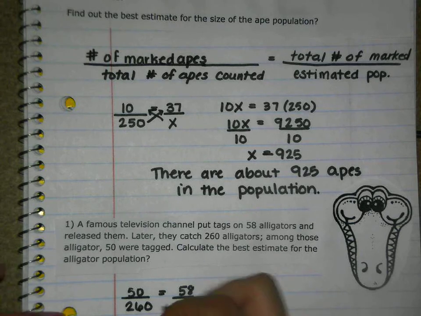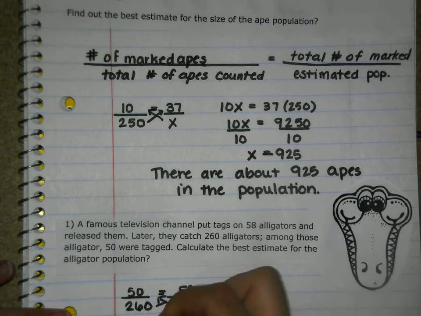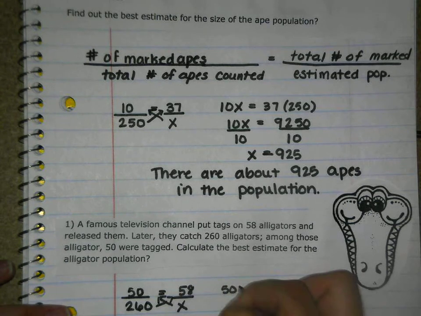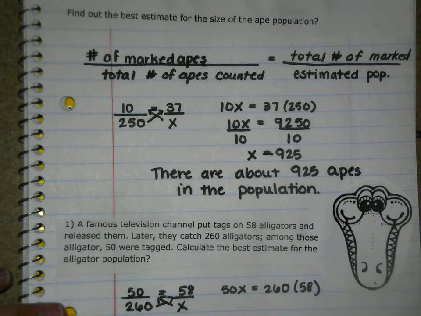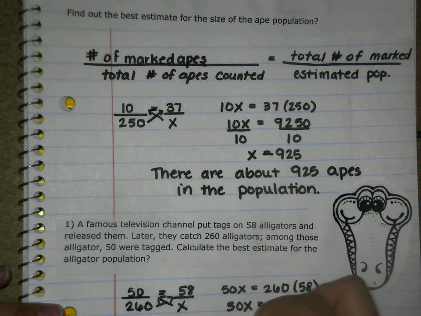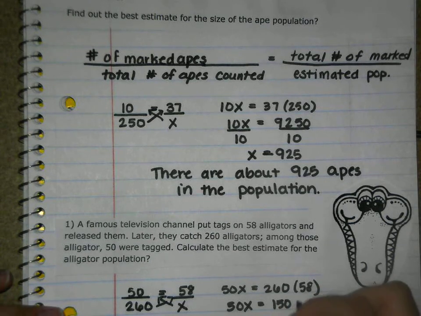So we're going to cross multiply again. We're going to get 50x is equal to 260 times 58, and that is going to be 50x is equal to 15,080.